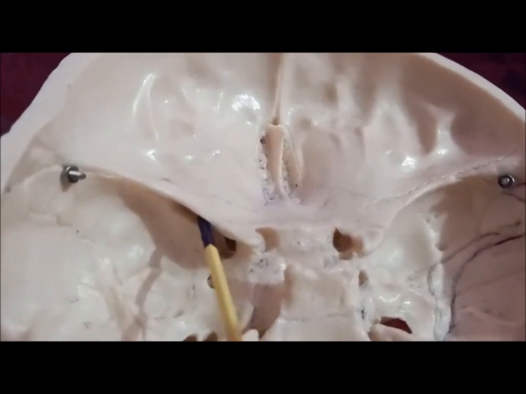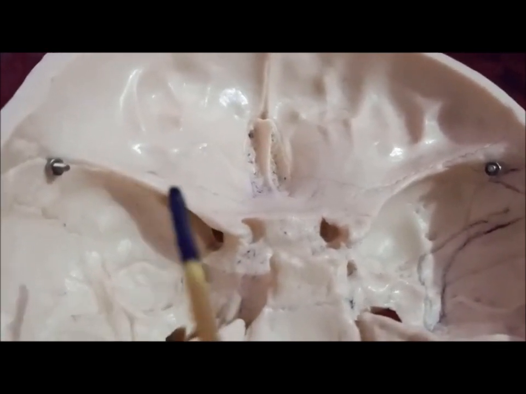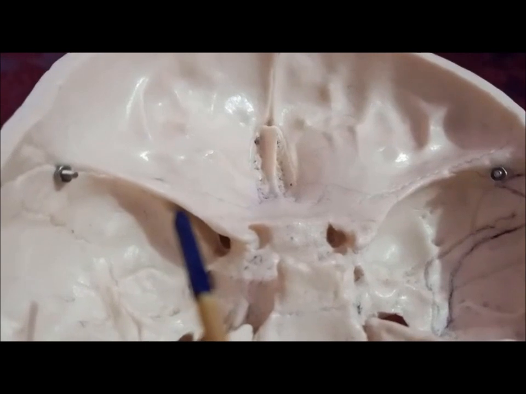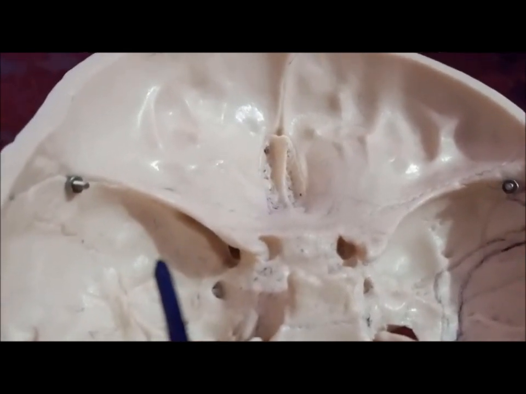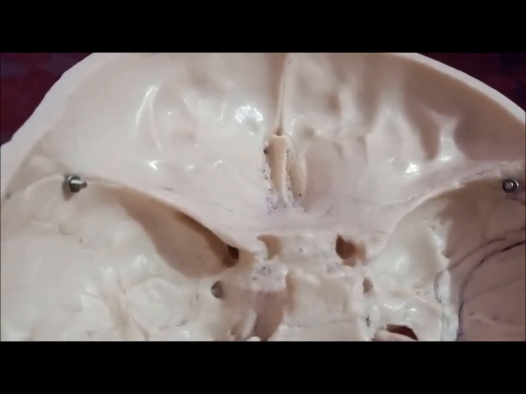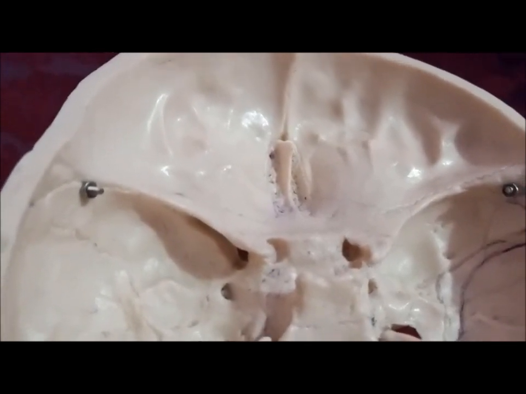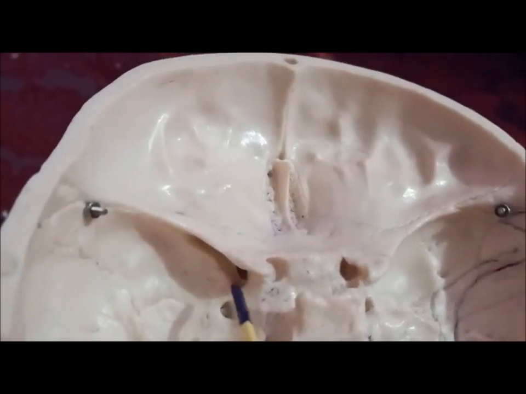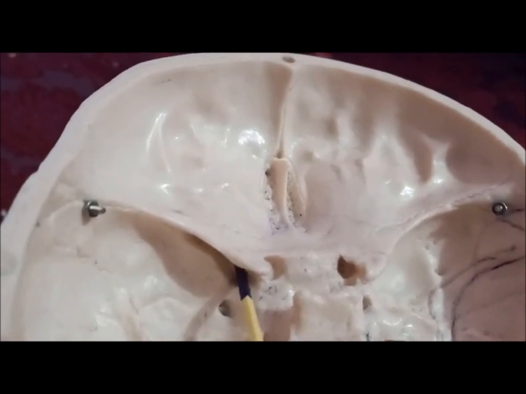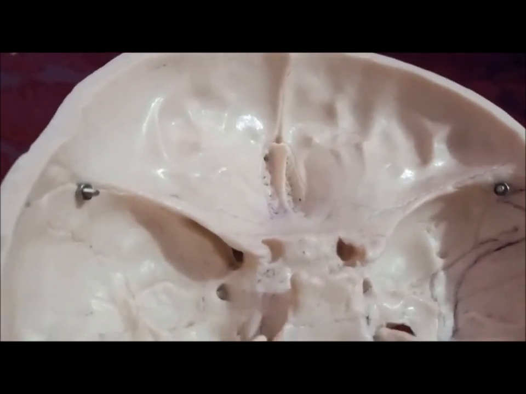They are superior and inferior rami of the oculomotor nerve, nasociliary nerve, which is a branch of the ophthalmic division of the trigeminal nerve, and abducent nerve. What are the structures passing through the medial compartment? It is the inferior ophthalmic vein.